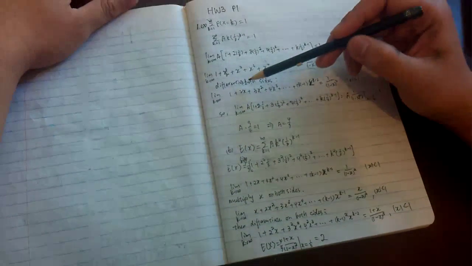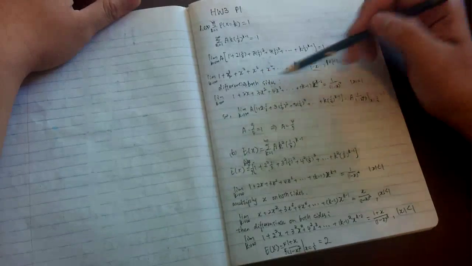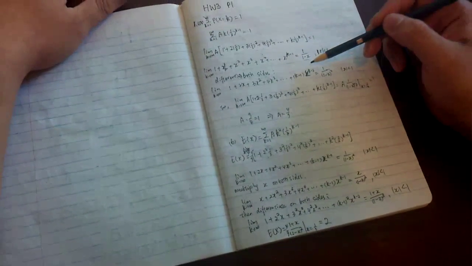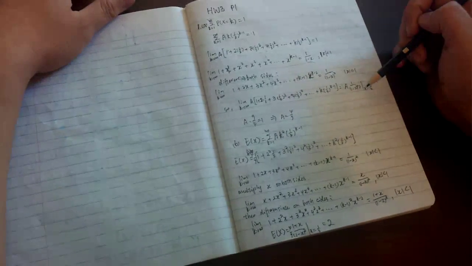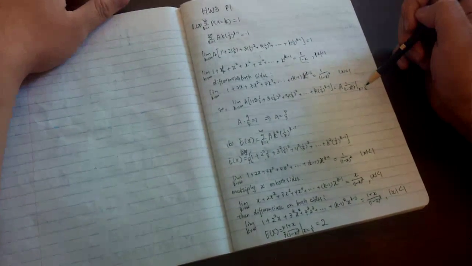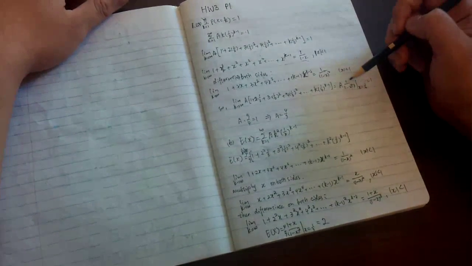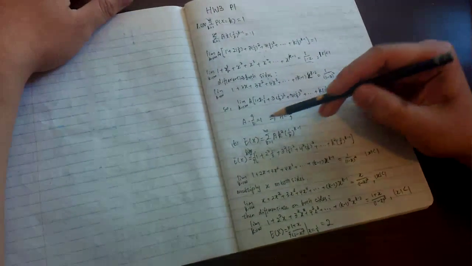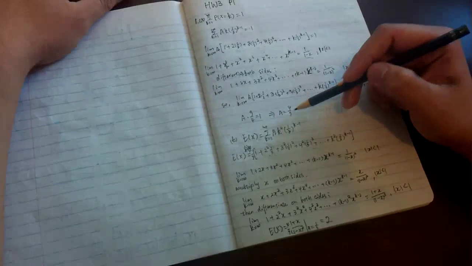So we differentiate on both sides of this equation, and we get the form we want, and we use x equals 1 over 3 in this equation, and we get that A equals 4 over 9.